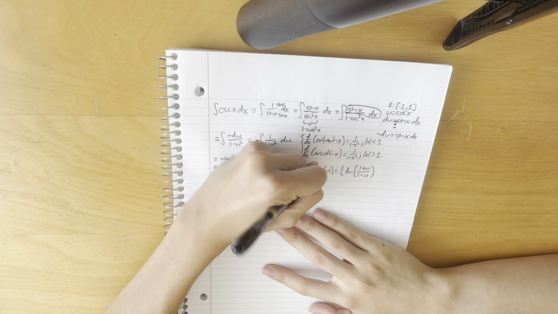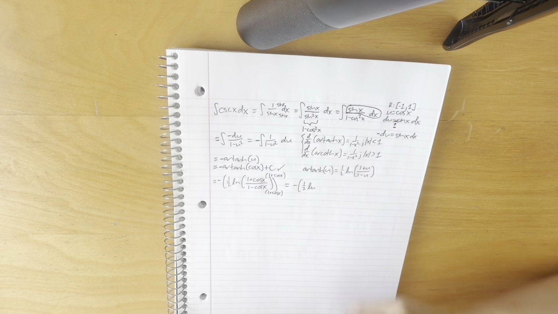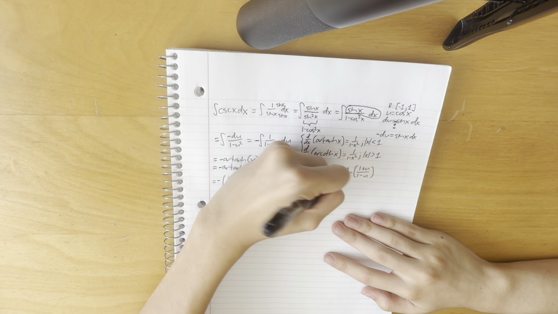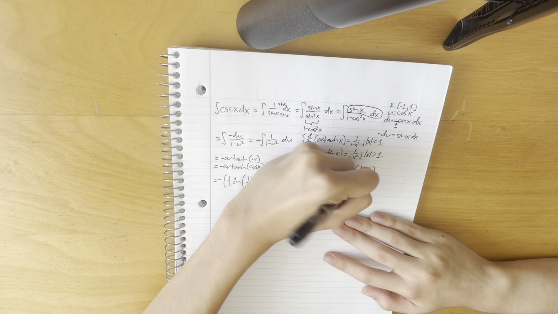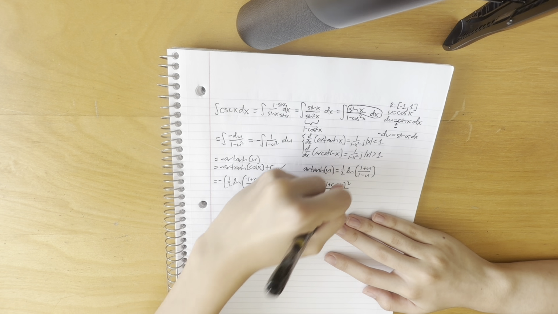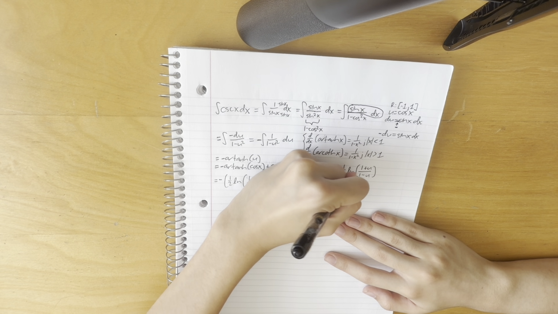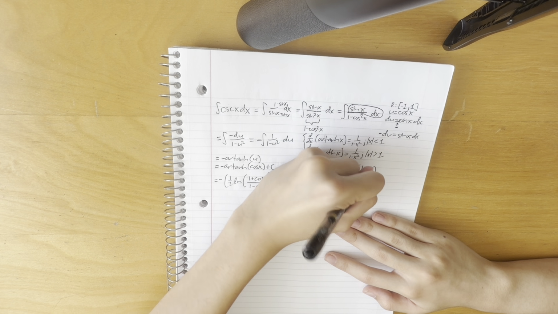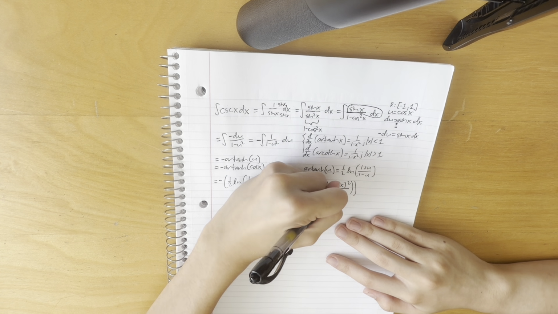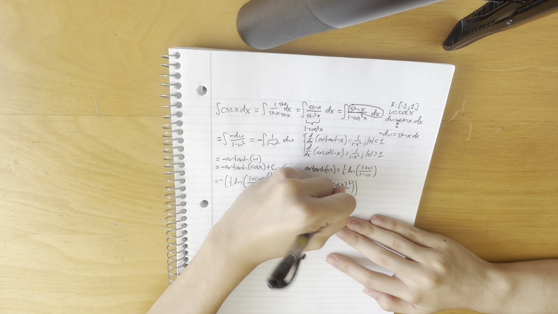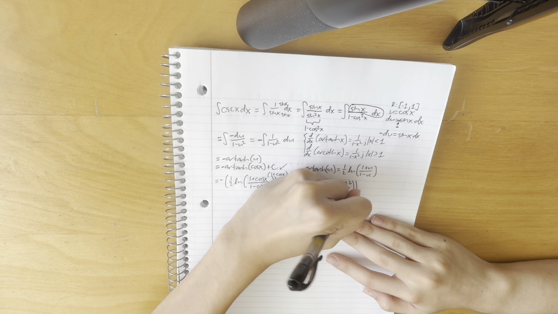So we get negative half natural log of 1 plus cosine of x all squared over 1 minus cosine squared of x, which we know is sine squared of x, my fault.